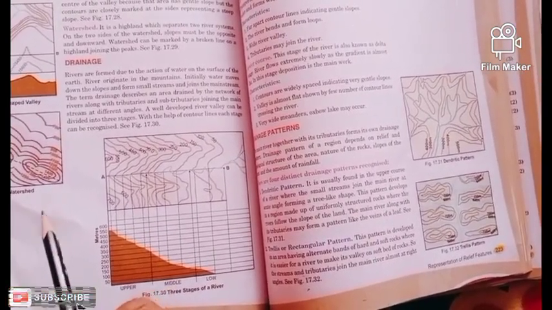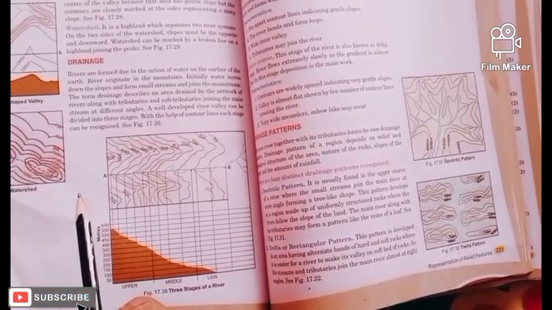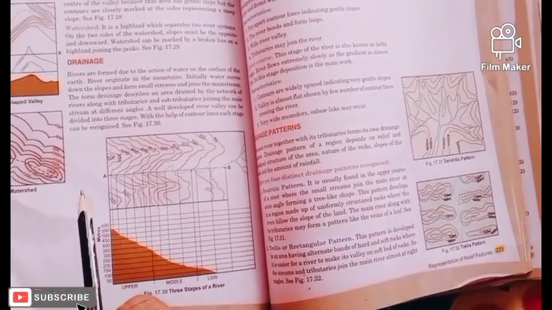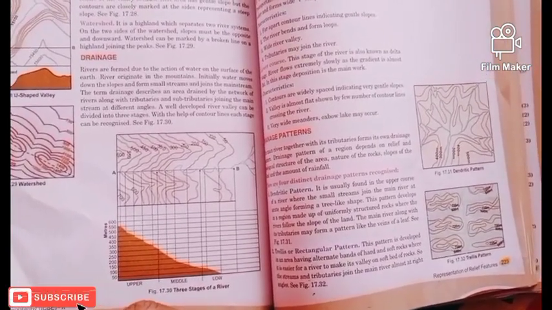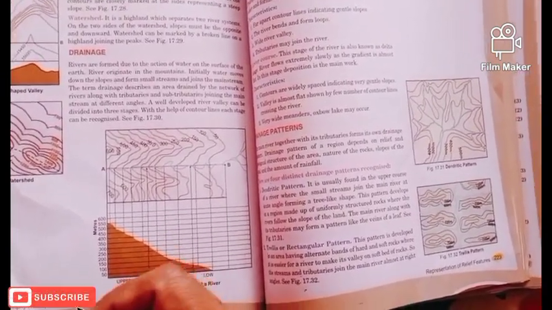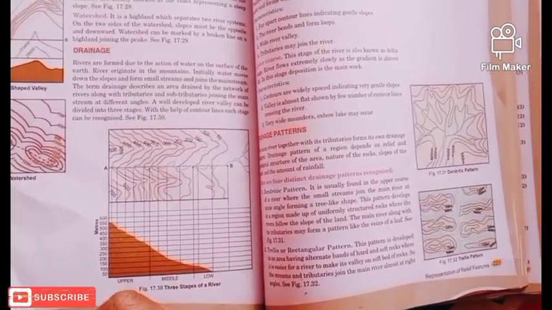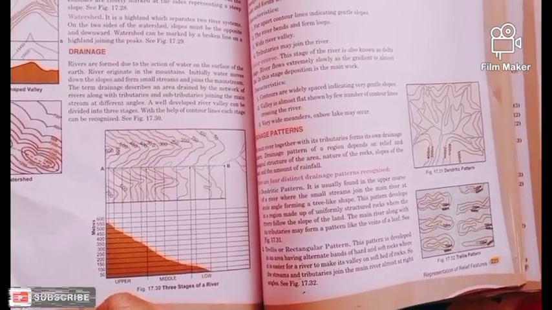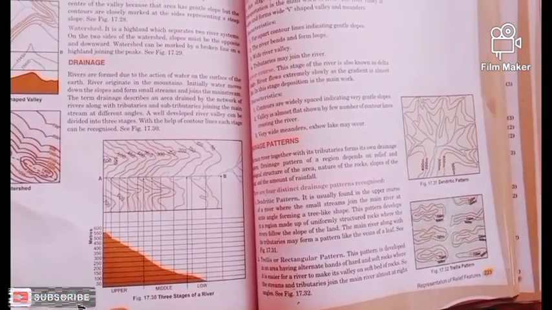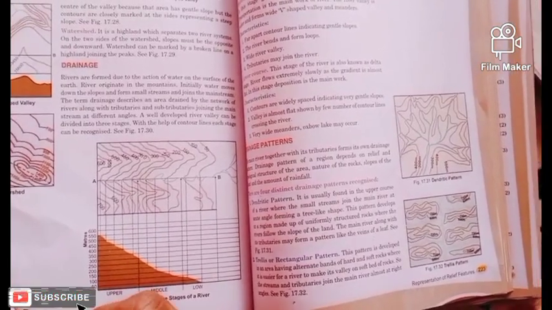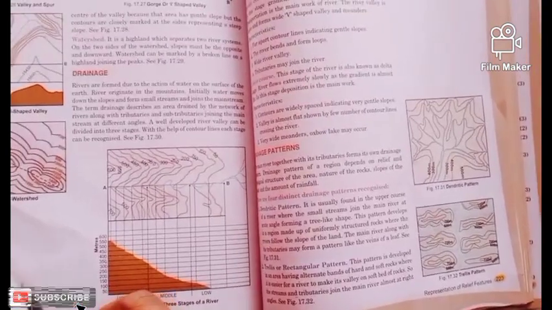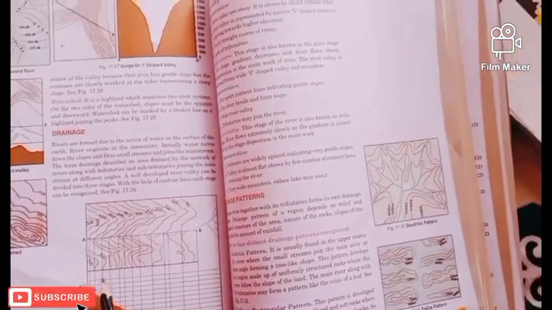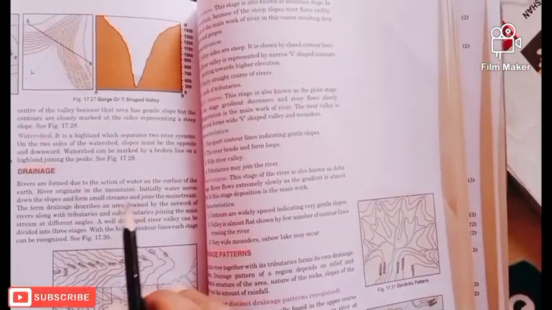Now when we take a look here, a well-developed river valley can be divided into 3 stages. According to these stages, rivers form different patterns of drainage, and that we are supposed to identify in the topo sheet. So in short, we will discuss what those 3 main courses are and how they affect the formation of different types of patterns made by the river. Take a look here.